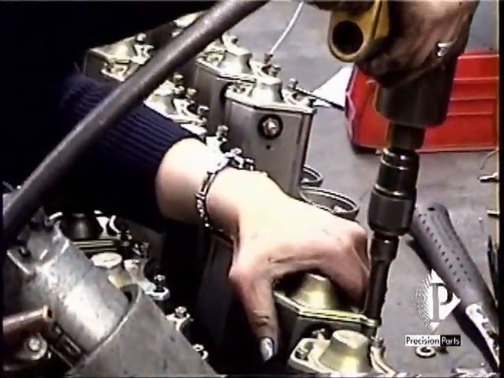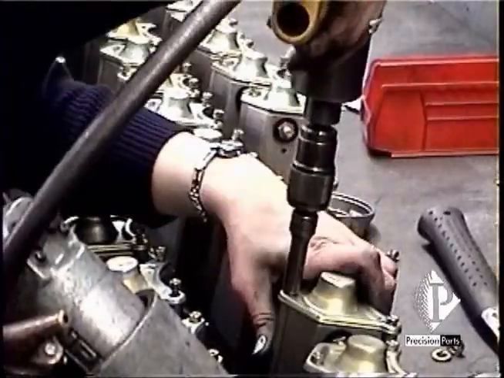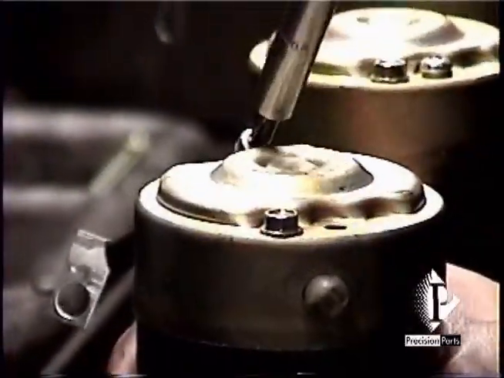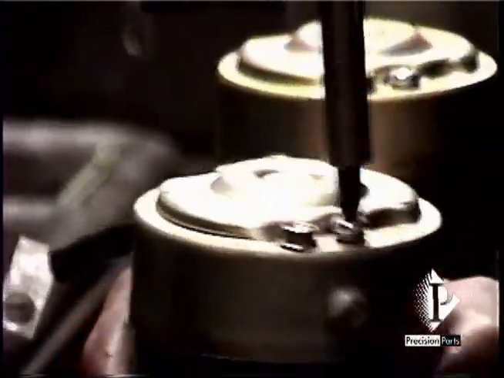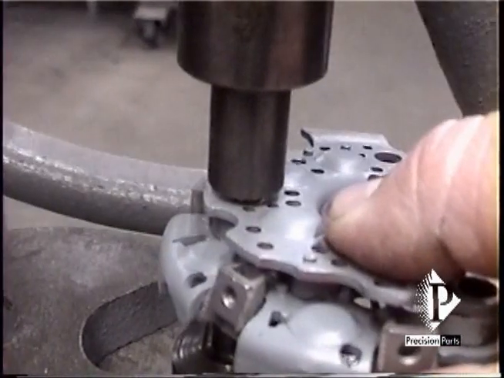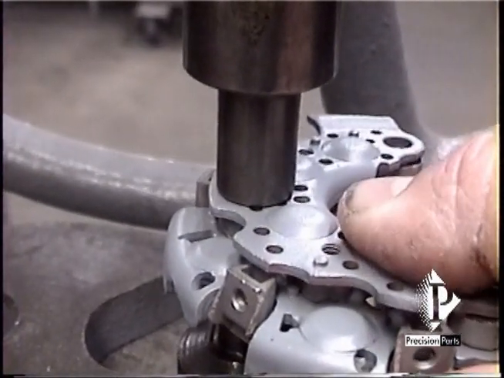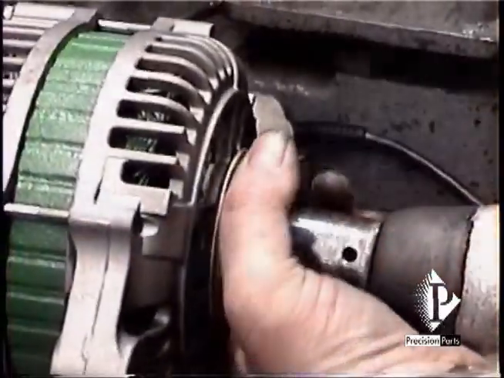Fastening technology is a very important part of the PPR remanufacturing process. Fasteners are what hold our product together. As a valued employee, it is vital that you understand the tools and techniques used to make PPR products some of the best in the industry.